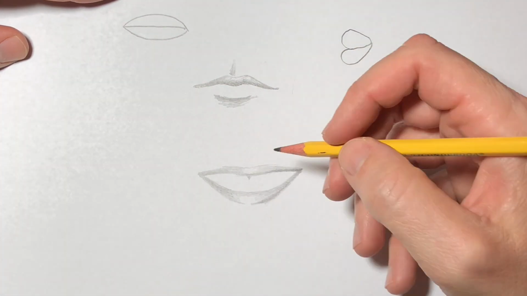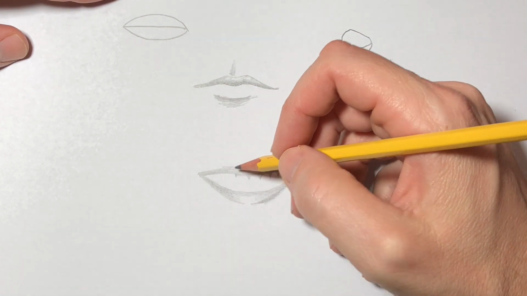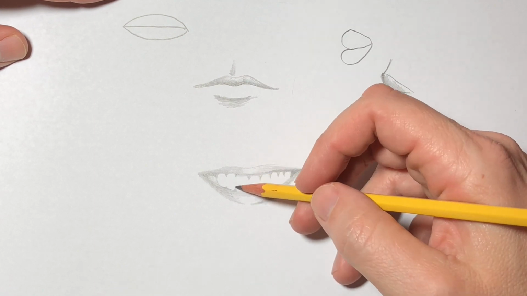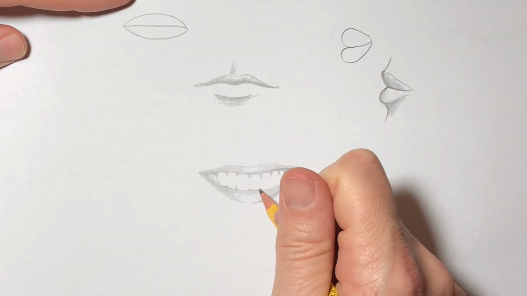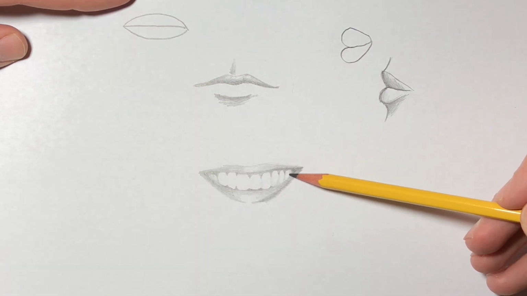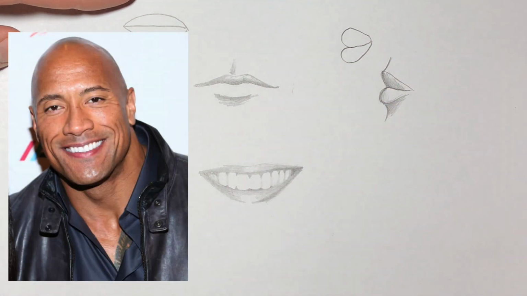Drawing a smile with teeth is actually pretty easy, but you want to avoid putting dark lines between the teeth. For these, I'm just drawing in shapes where the gums are. Notice how the triangular gum shapes at the top line up with these on the bottom. Here I'm adding a little bit of light shading between the teeth, but you'll only have dark lines if there are noticeable gaps. This famous smile belongs to none other than Dwayne "The Rock" Johnson.